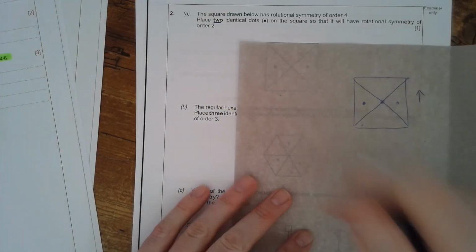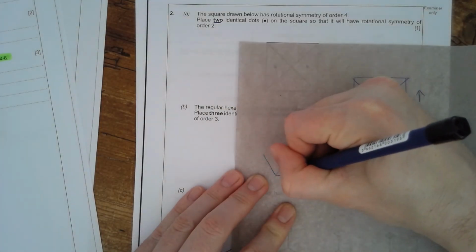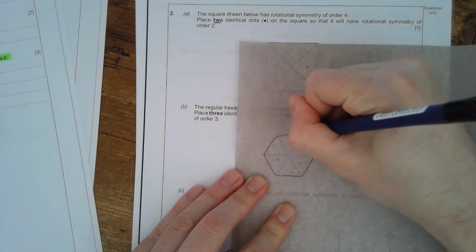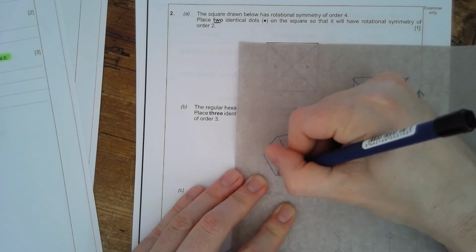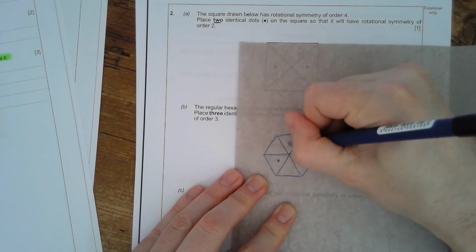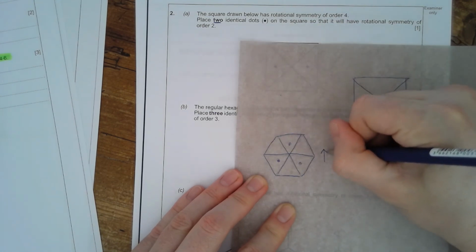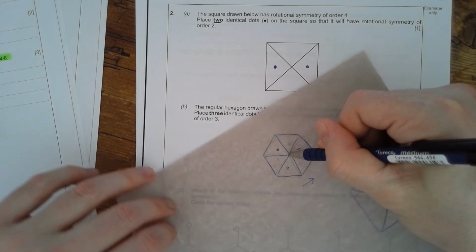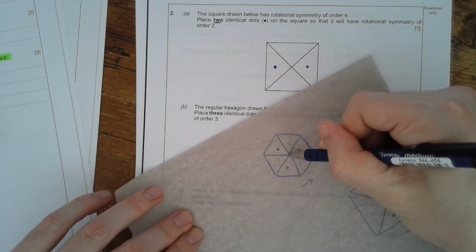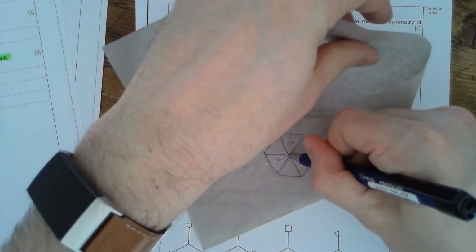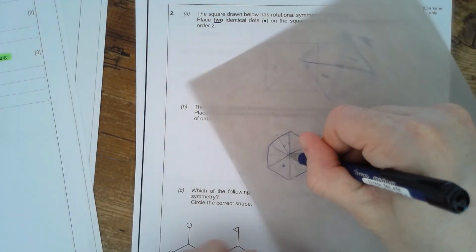So let's check it. Got the tracing paper. Okay, so 1, 2, 3. Arrow pointing up. Spin it round until that arrow is pointing up again. So I'm going to do that in the middle. Now, it doesn't fit on itself there. Dots onto the right places. That's the first time. That's the second time. And then all the way around, that's the third time, okay?